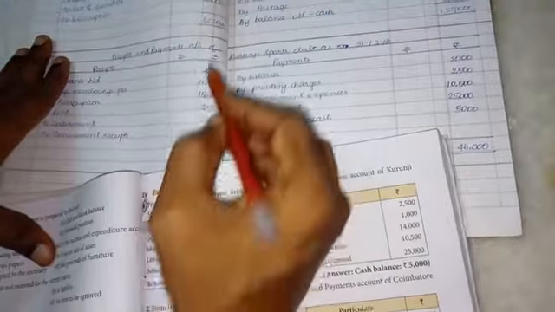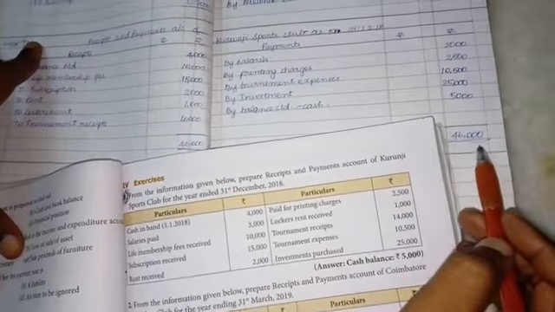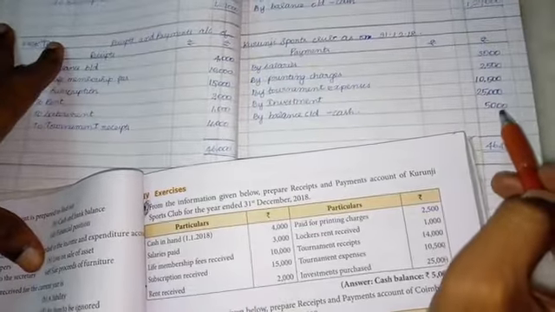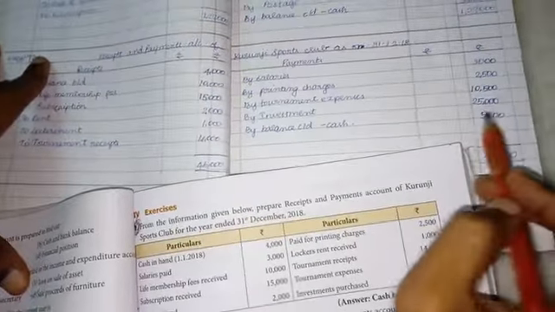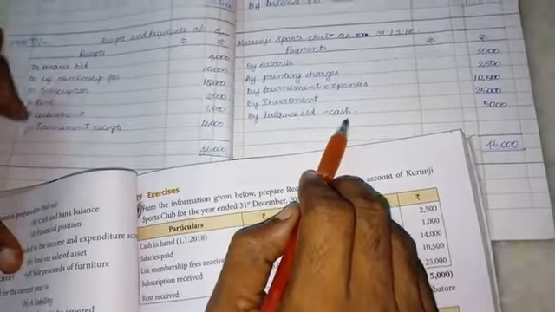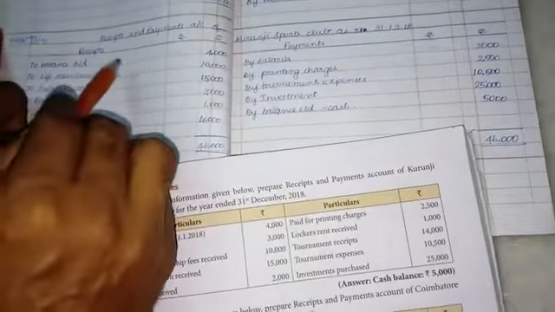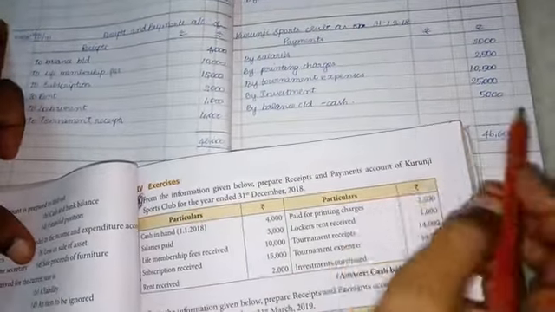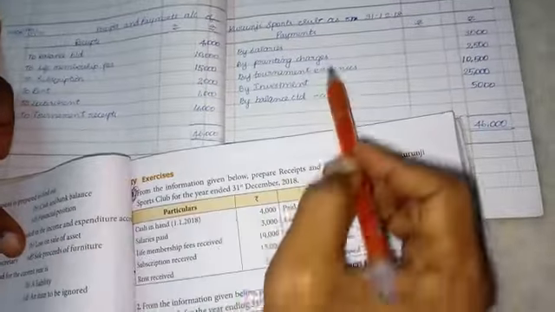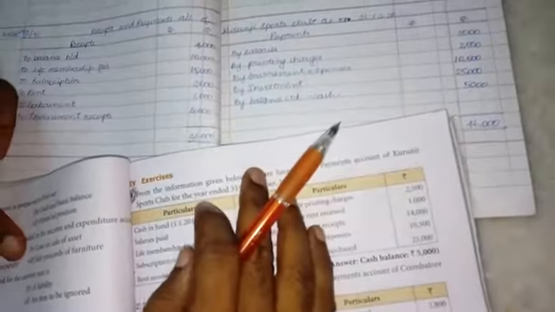Which side is the highest amount? Debit side is the highest amount, 46,000. The same total also appears on the credit side. The difference 5,000 is to be treated as the balance in hand at the end of the accounting period. So receipts and payments start with the opening balance and end with the closing balance. All revenue receipts and capital receipts are to appear on the receipt side. All revenue payments and capital payments appear on the credit side.